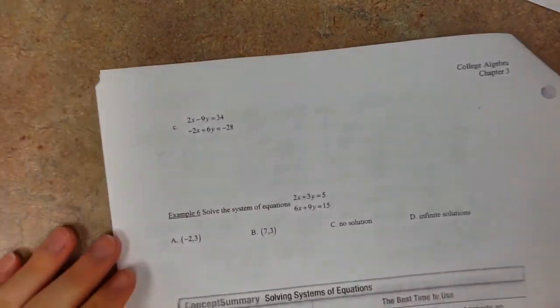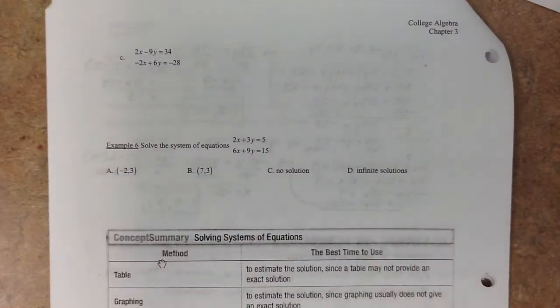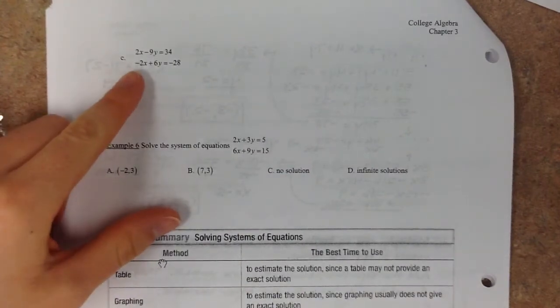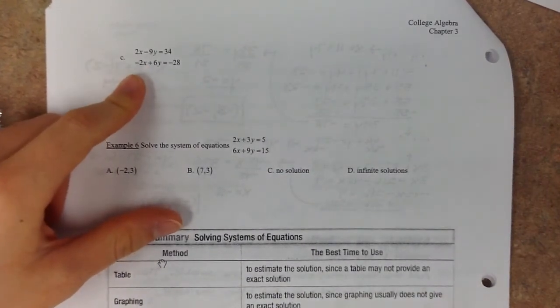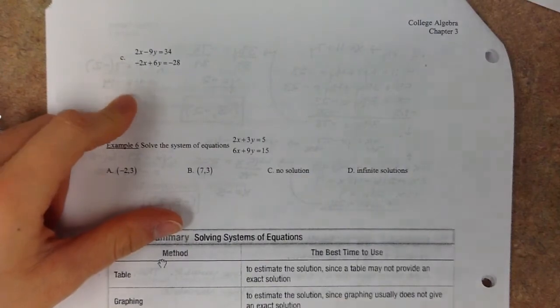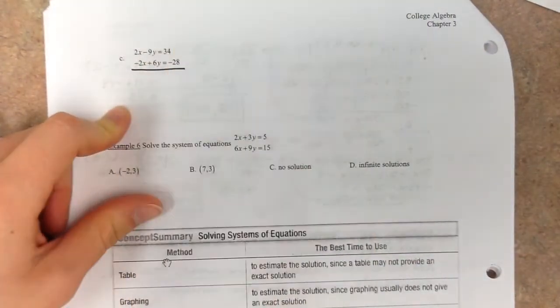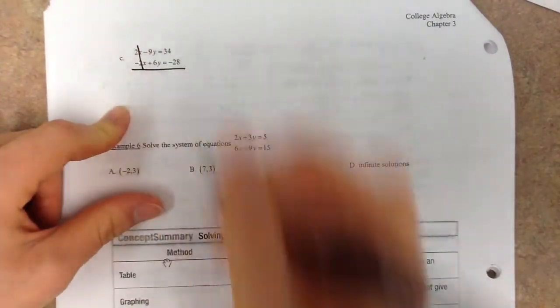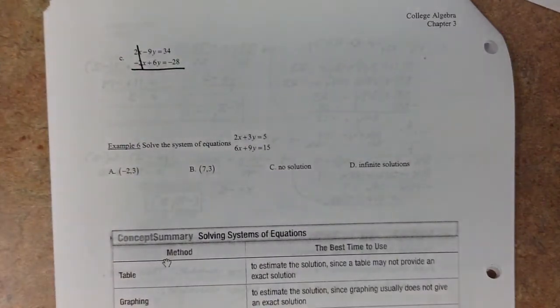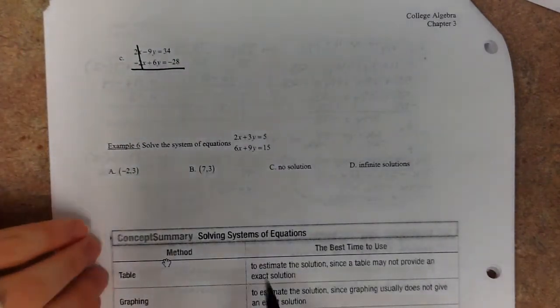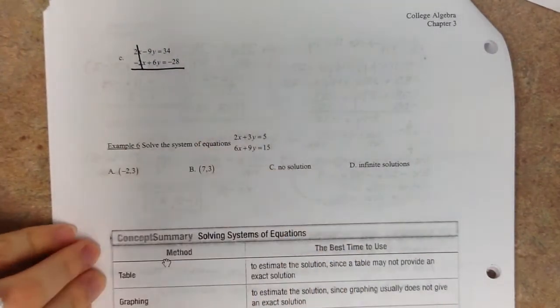All right, so one more here. So now these ones are already nicely set up for us too, because the first step is to multiply to get opposite terms. These ones already have opposite terms. So I'll jump right to the second step where I add the equations together. And so when I add them, the 2x's will cancel. When I add the y's, I have a negative 9y and a positive 6y.